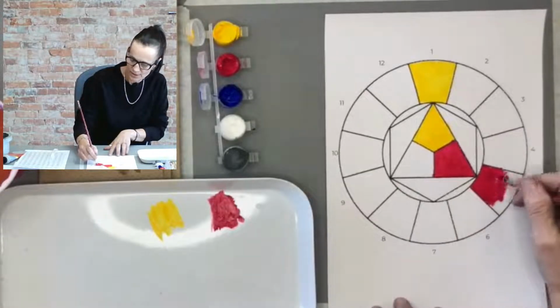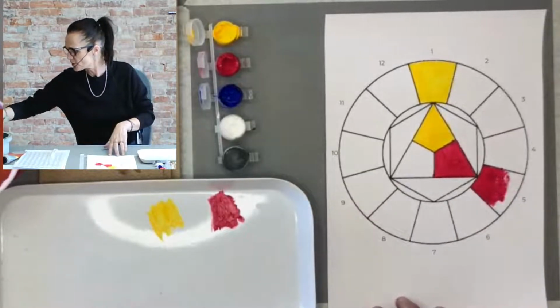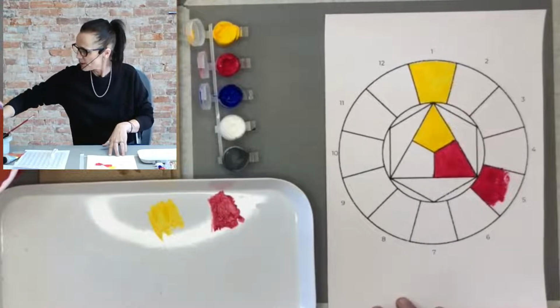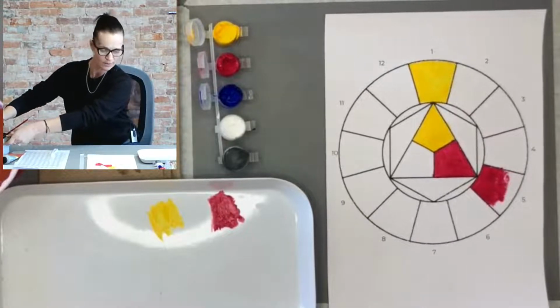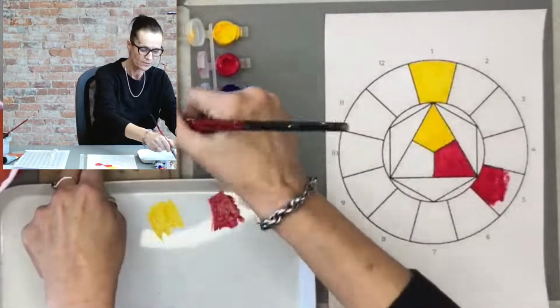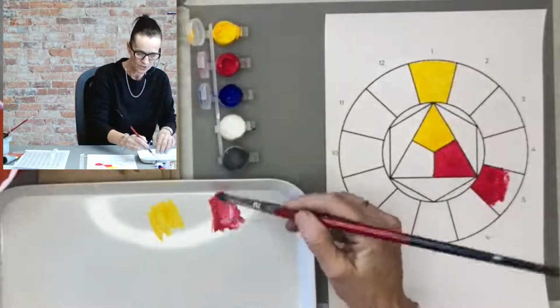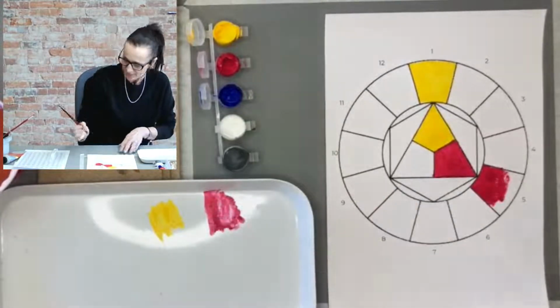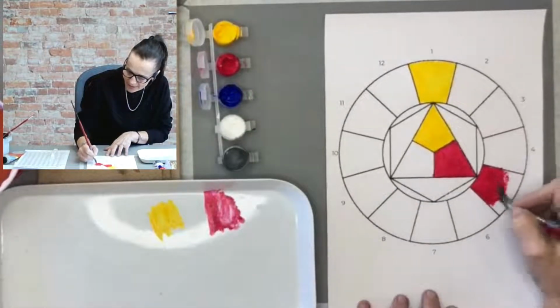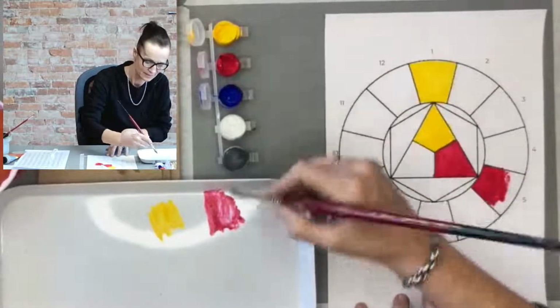So I'm going to get a bigger paintbrush. I always tell people don't paint with paintbrushes that are too small, and that's exactly what I'm doing here. So I'm just going to go to a different paintbrush and just add some color in here.